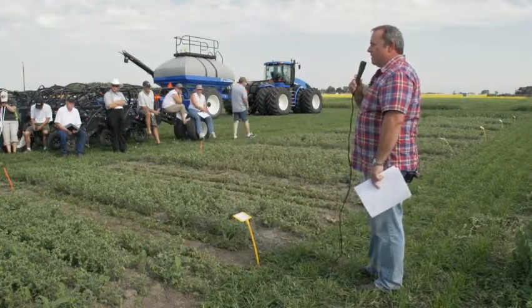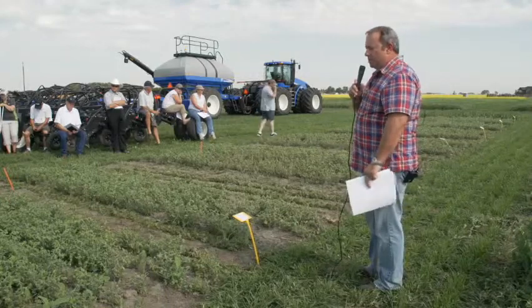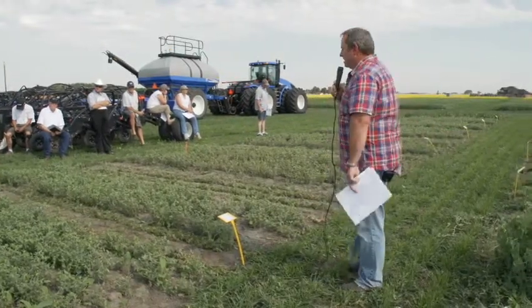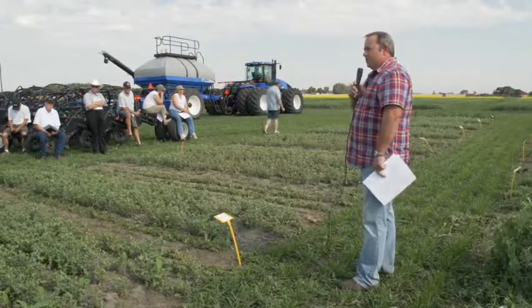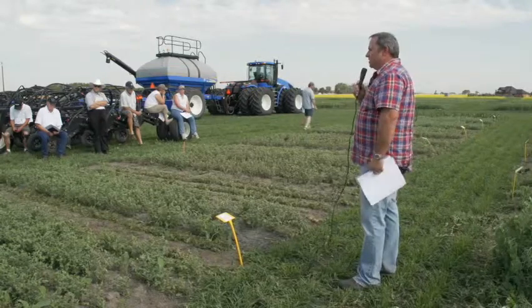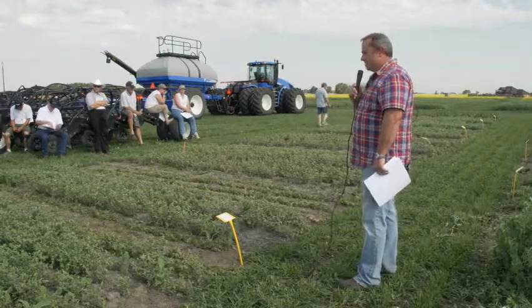So it's important to manage diseases in pulses like ascochyta and mycosphaerella that we'll talk about in the peas using integrated approaches. So healthy seed treatments, and then if the disease conditions are conducive, apply fungicides at the correct time.